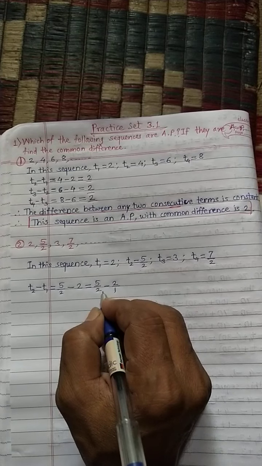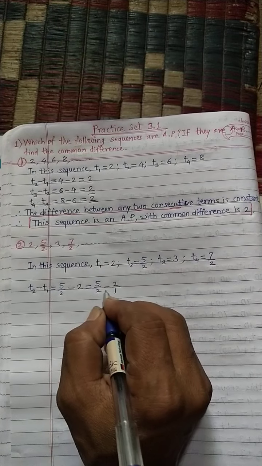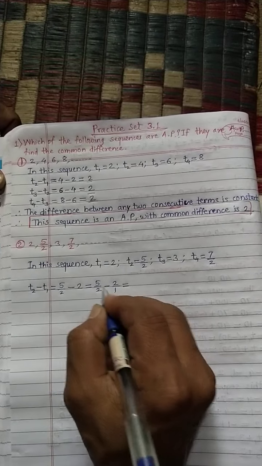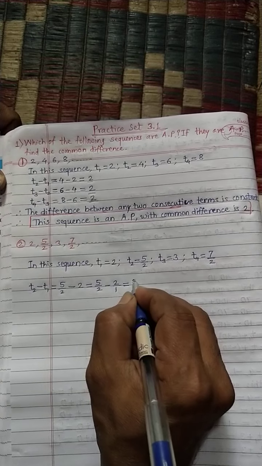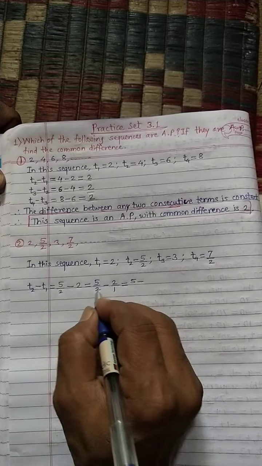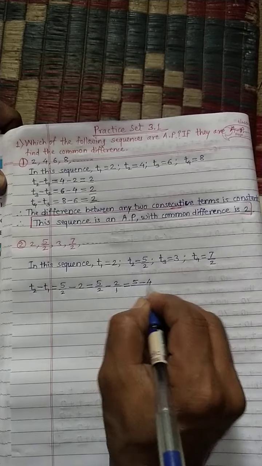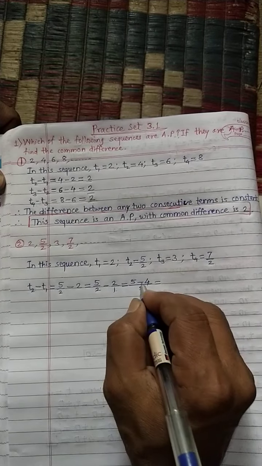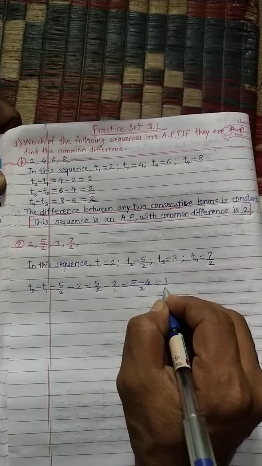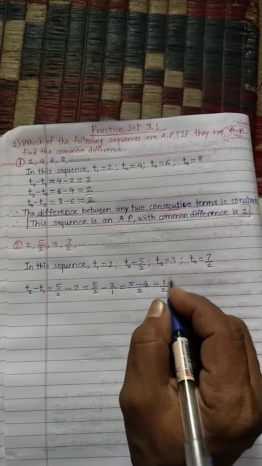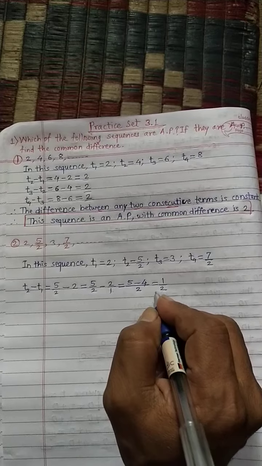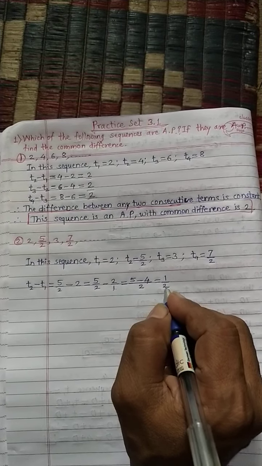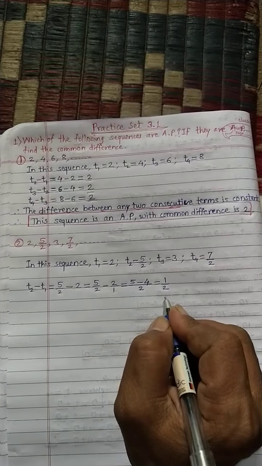Now here the denominators are different, so cross multiplication. So 5 ones are 5 minus 2 twos are 4, upon 2 ones are 2. So 5 minus 4 is 1 upon 2. So T2 minus T1 is equal to 1 upon 2.